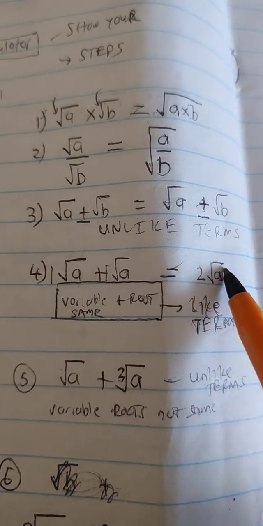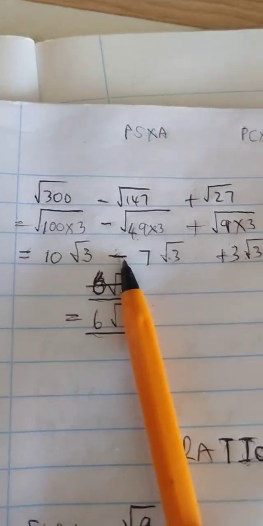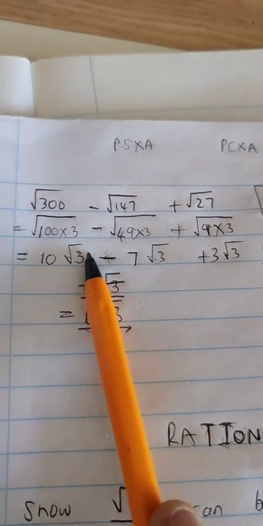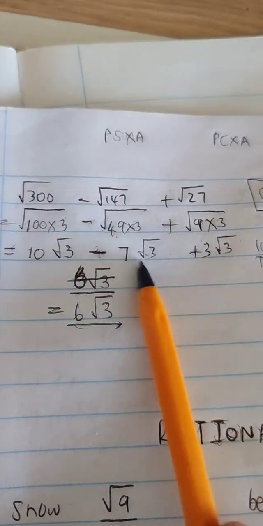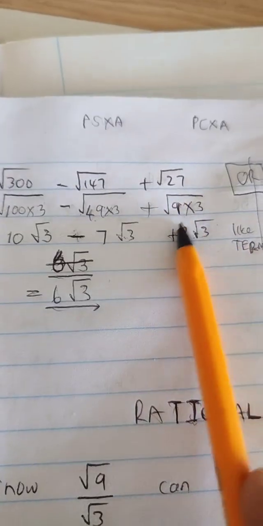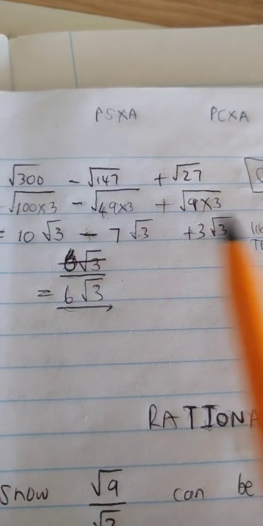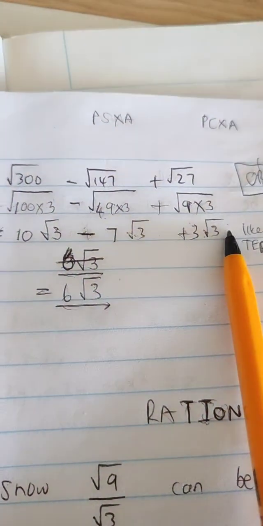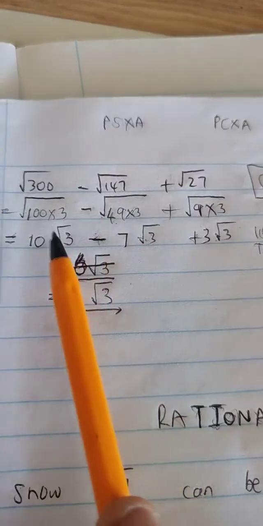2 root A. So back to this example: we have 10 root 3 minus 7 root 3 plus 3 root 3. This root 3 is common and it is the same.